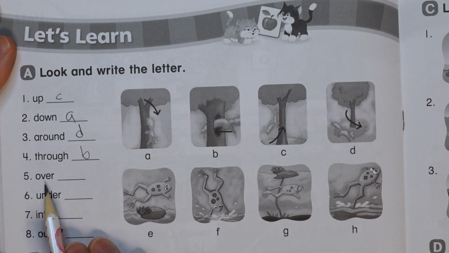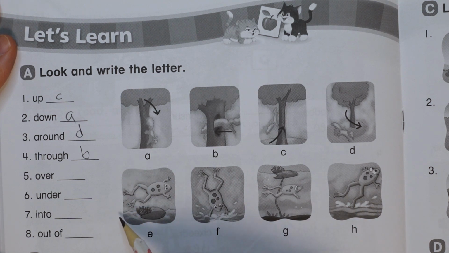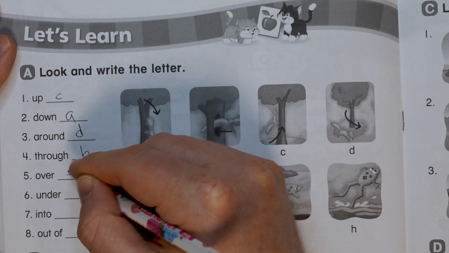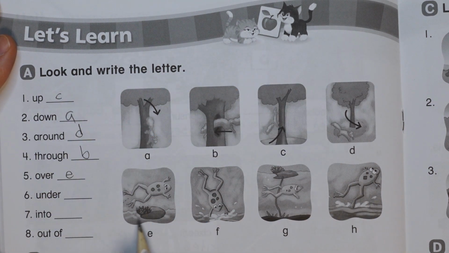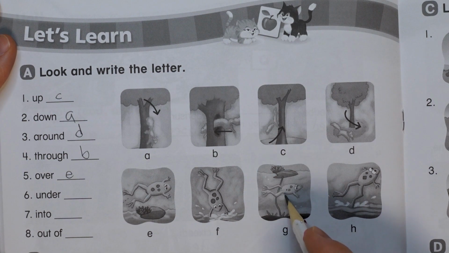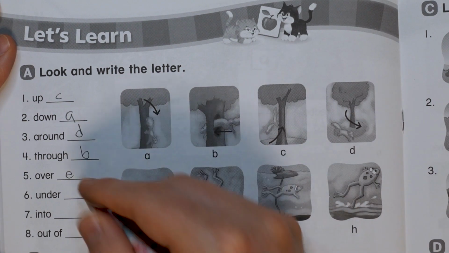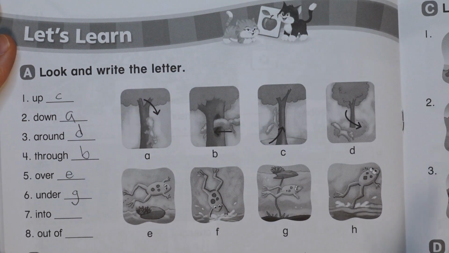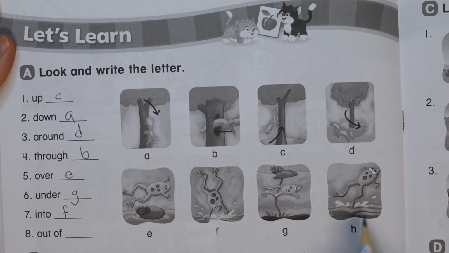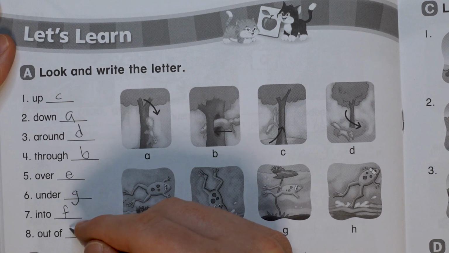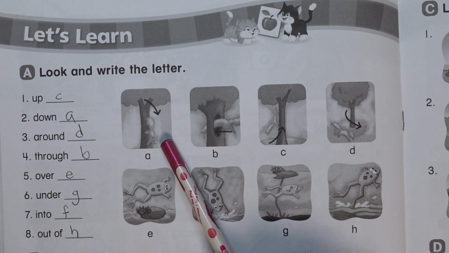Number 5, over. This one is over because it's going up and down over the lily pad. So E, under, the opposite of over, is here because it went down and up the lily pad. The frog went under the lily pad. Into just means in, so that's here. It went into the pond, so that's F. And out of just means out, which is here, H. It went out of the pond. And part A is done.